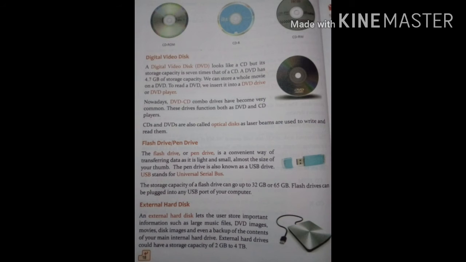DVD. Digital video disc. A DVD looks like a CD, but it has a storage capacity 7 times more than a CD. A DVD has 4.7 GB of storage capacity. Nowadays, DVD-CD combo drives have become very common. These drives function both as CD and DVD players.